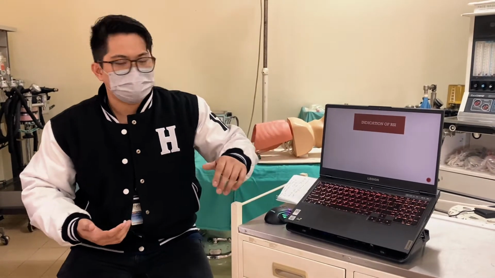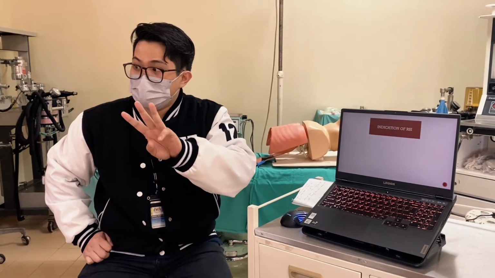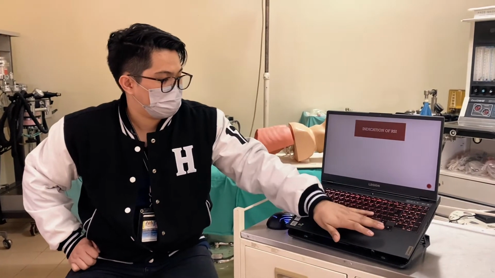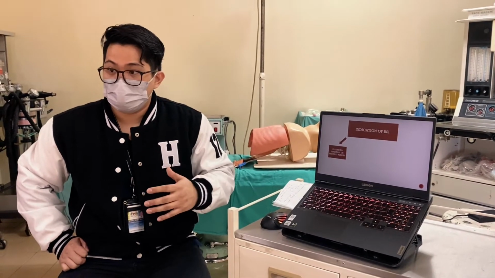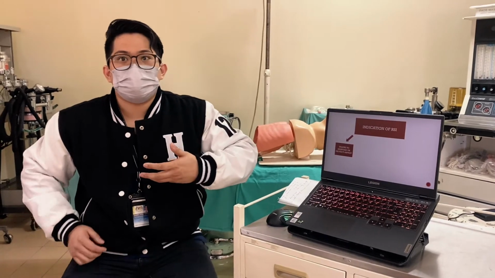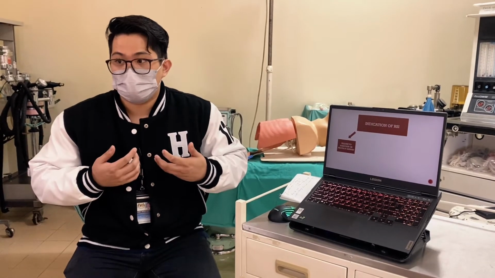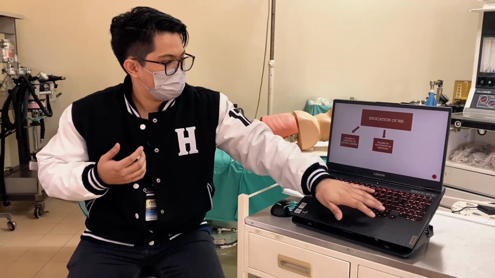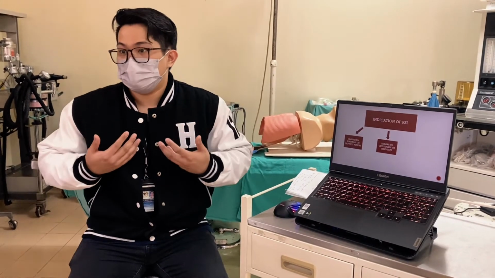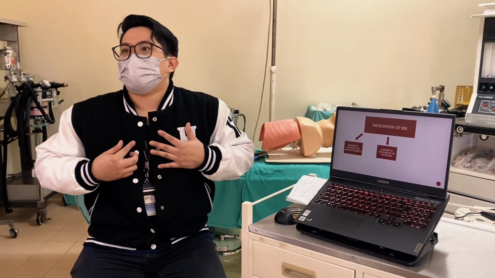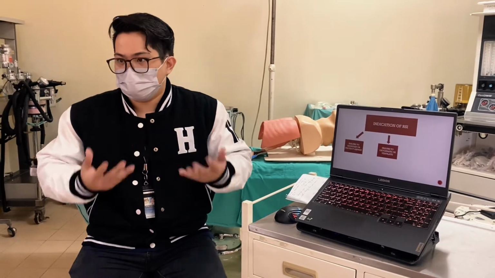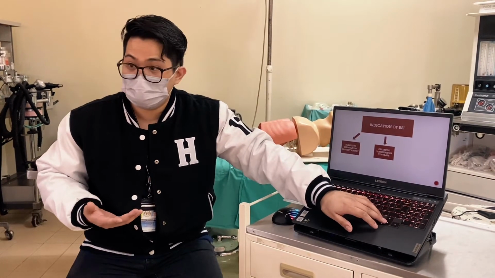Now, the indication of RSI. There are three main points of indication that we need to see first. First, failure to maintain or protect the airway: those who cannot maintain their own airway properly. Second, failure to oxygenate or ventilate. It means they cannot protect themselves by breathing by themselves; their ability to breathe is gone. That's what is meant by failure to oxygenate or ventilate.